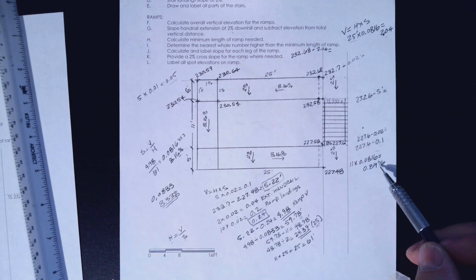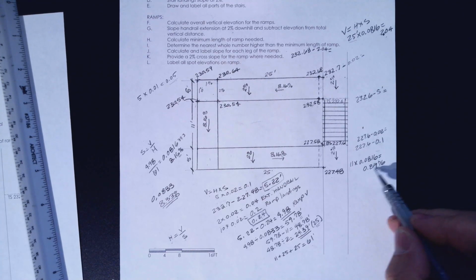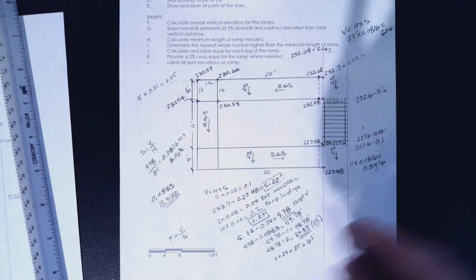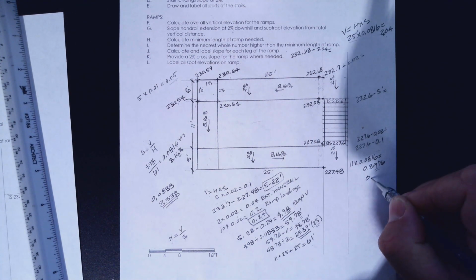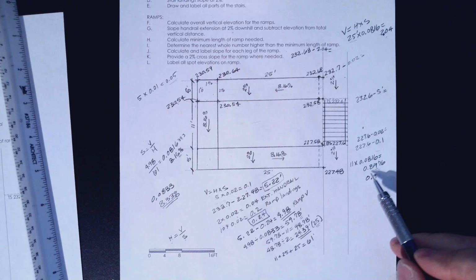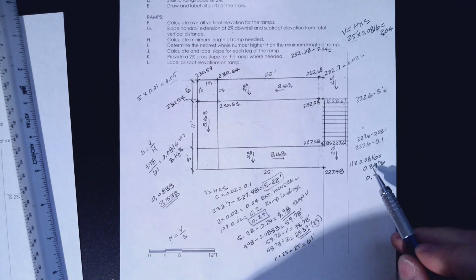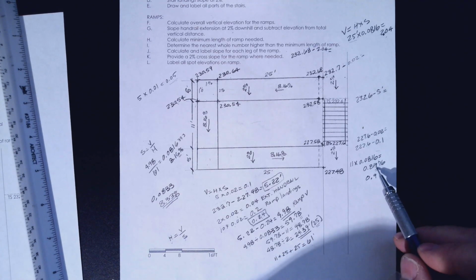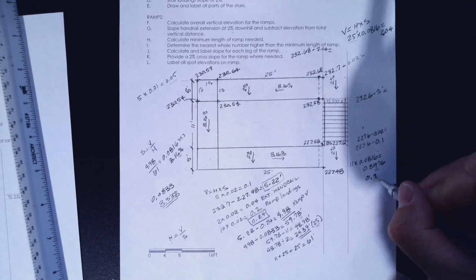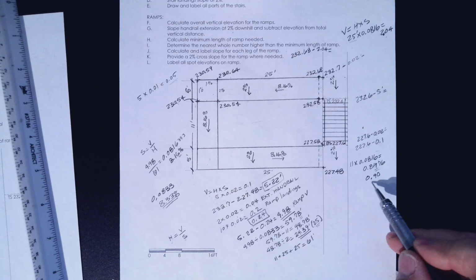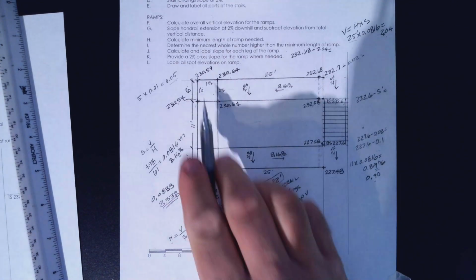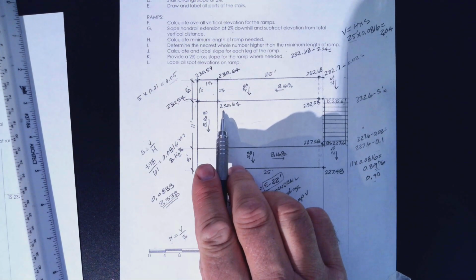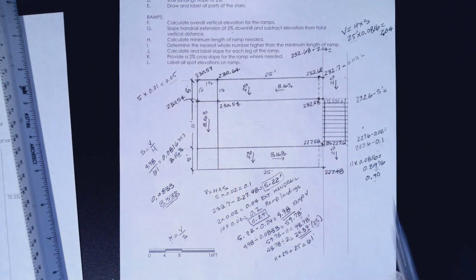We round to the nearest hundredth, right? The nearest hundredth right here. We don't have to subtract this total amount, 8.8976, from this. Let's just round that to 0.9, right? 0.9, because it's 89. We round to the nearest hundredth. Well, that becomes 0.90. That's the nearest. So subtract this number, 230.54, minus 0.9.